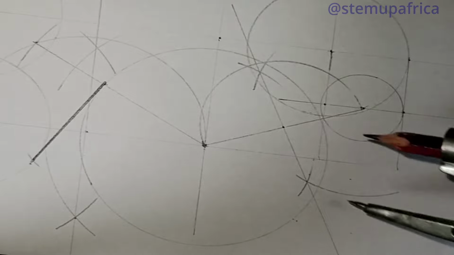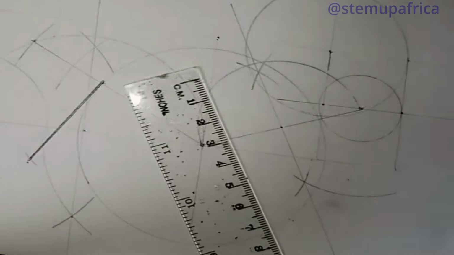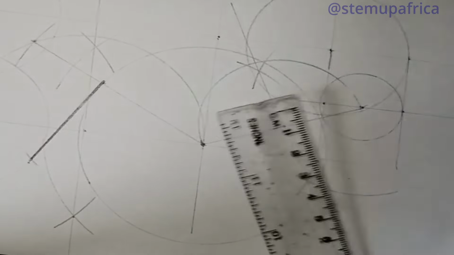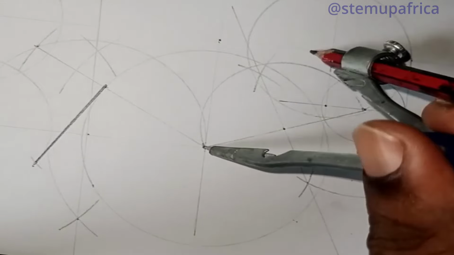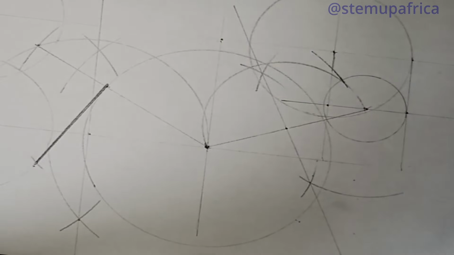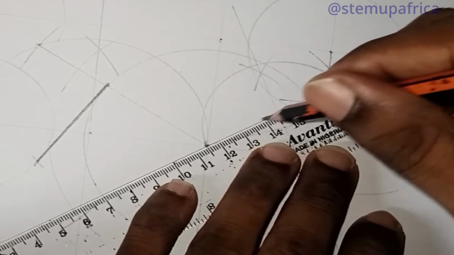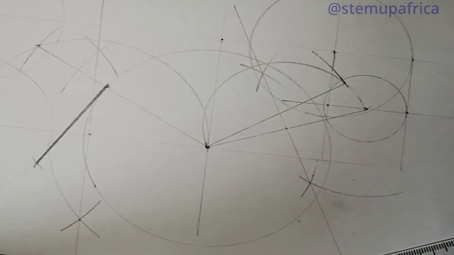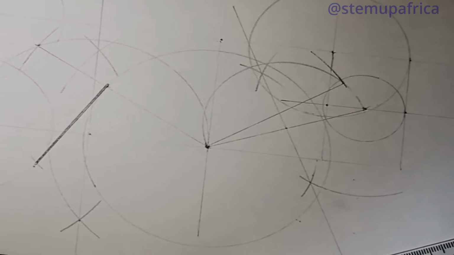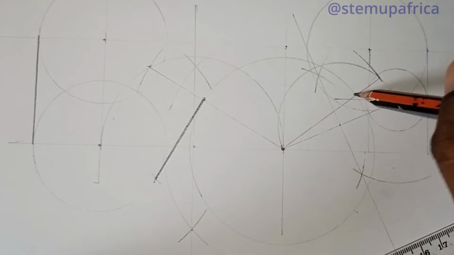So I will apply the principle of tangency. 45 plus 15 will give us 60. So I will mark out radius 60. I will put it at the bigger circle to cut an arc on the semicircle. You can see it touches exactly here. So I will join to the center of the bigger circle. It touches here. I will join from here to here. So this is the first point of the tangent. You can see it touches the bigger circle at this point.